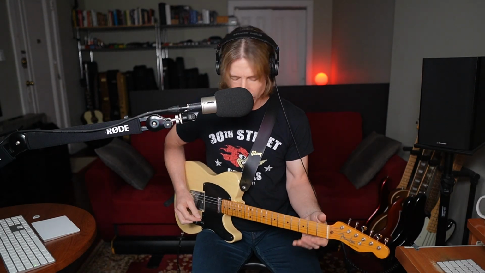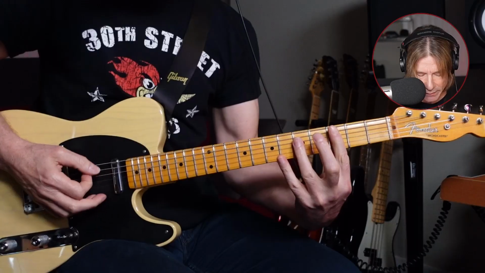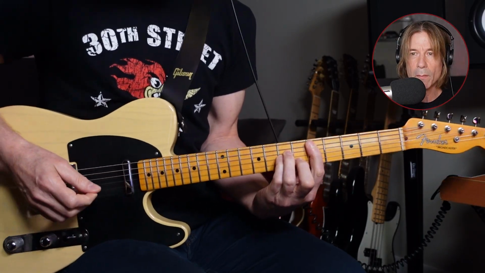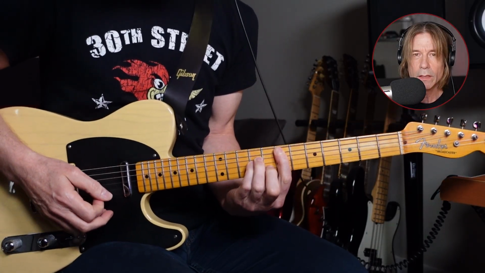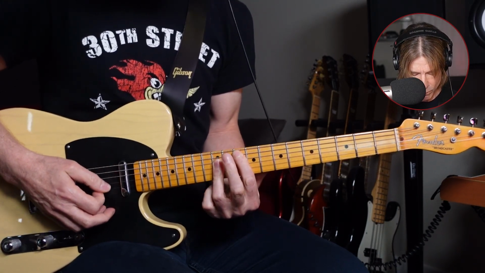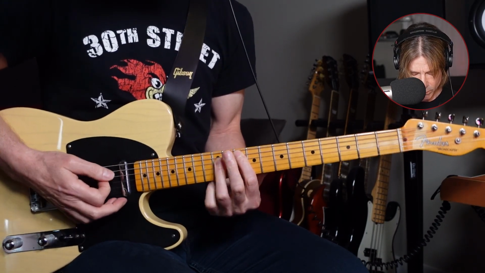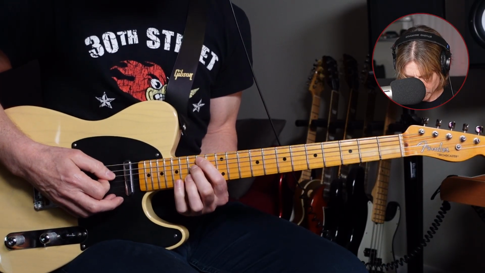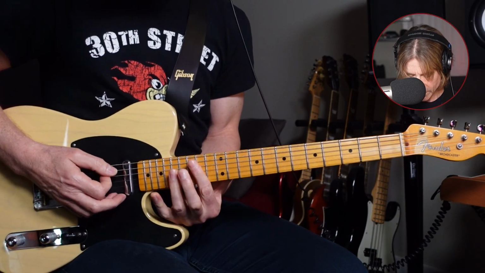And I'll give you a little example here of just some of the chords in a key of C, for instance. So we have C, D minor, E minor, F, G, A minor, B diminished, and C again.